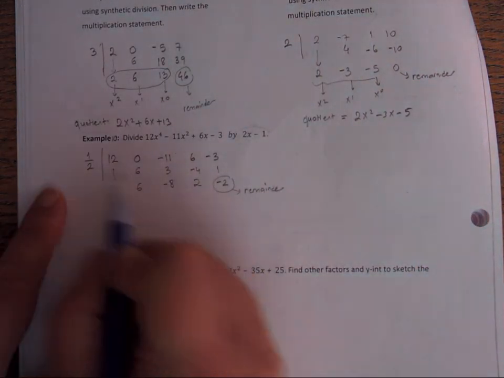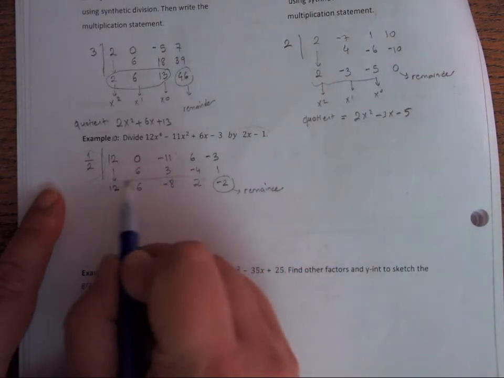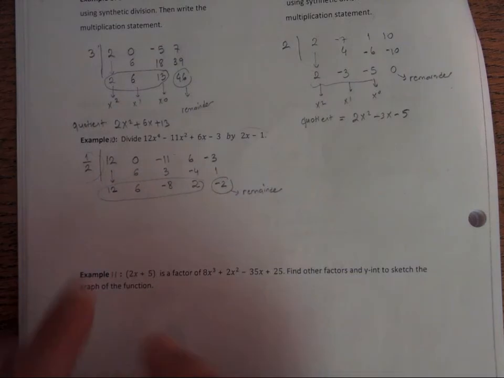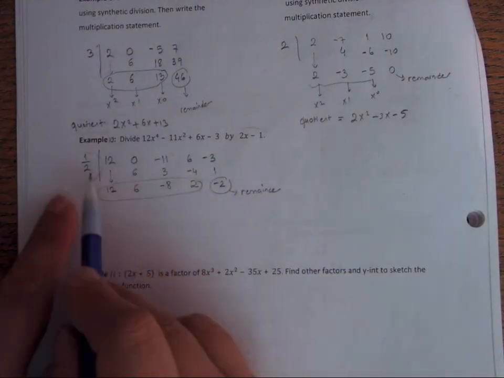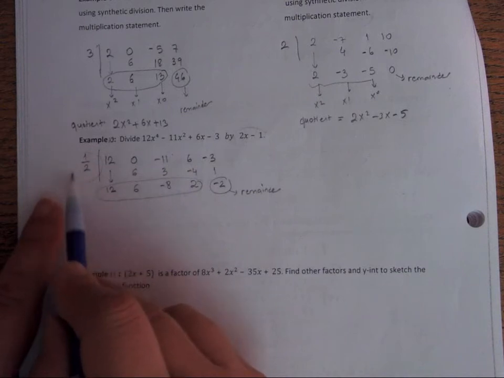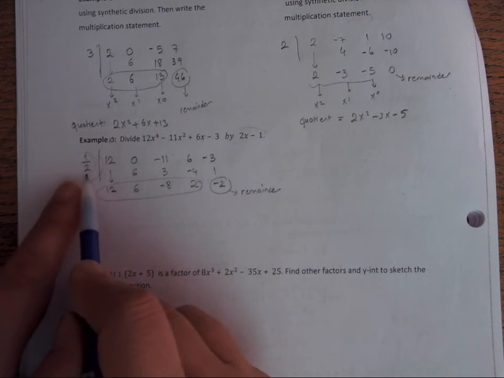Because we had a fraction here, these are not exactly the coefficients, but we have to divide those numbers by the 2. That's how you decide. You look at the number that you put on the left, look at the denominator of it. In this case it is 2.